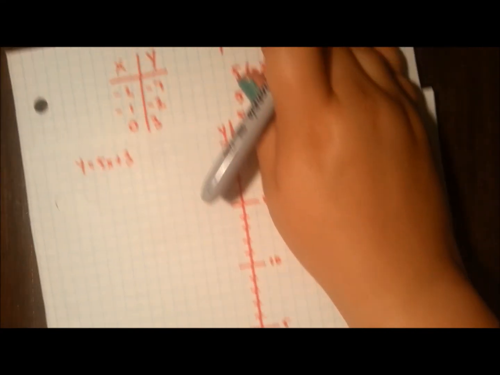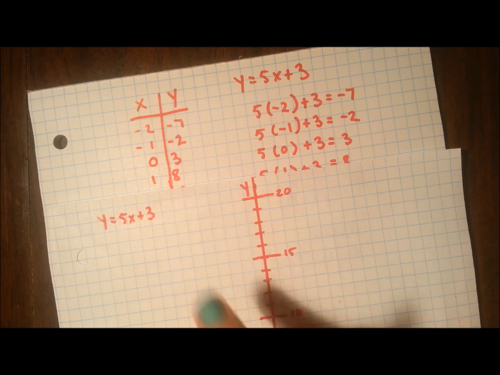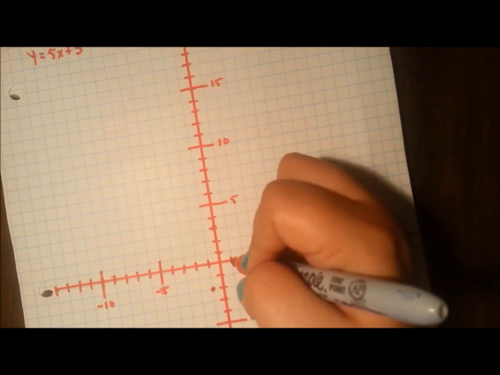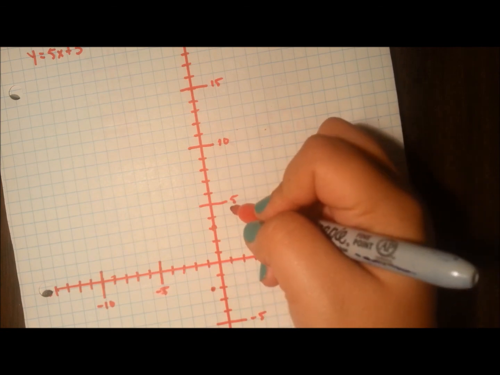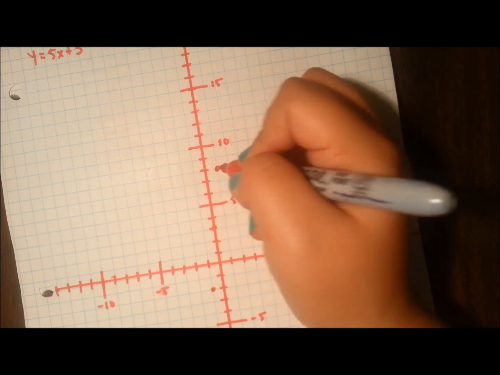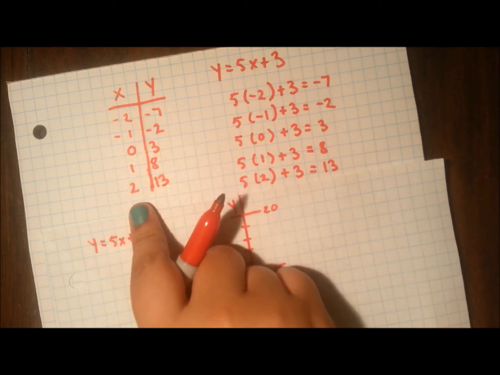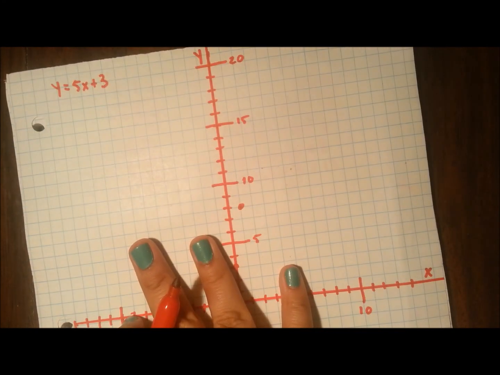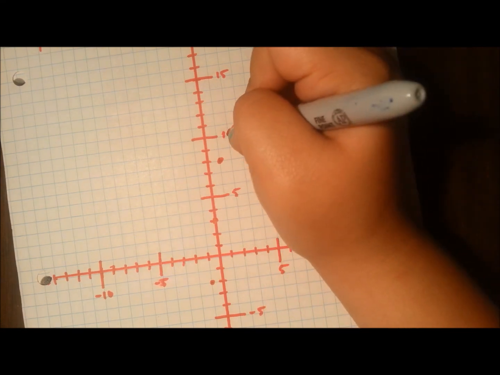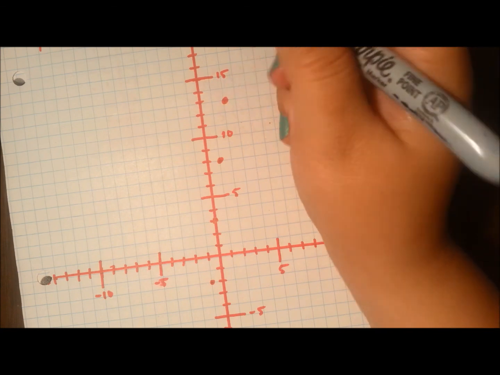And our next point is 1, 8. Both of these are positive. So we're going to go 1, and since we labeled this one 5, we already know that's 5. So 6, 7, 8. Our next point is 2 and 13. So there's 10, 11, 12, 13. And we're going to go ahead and do that.